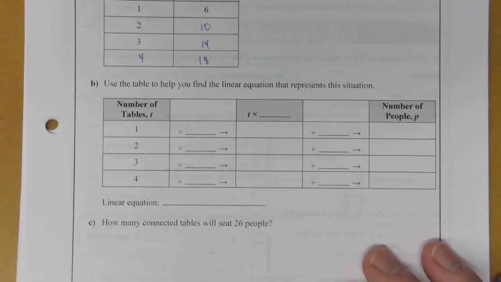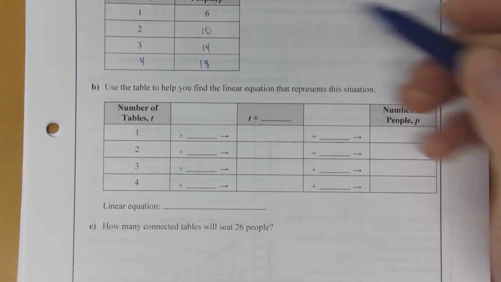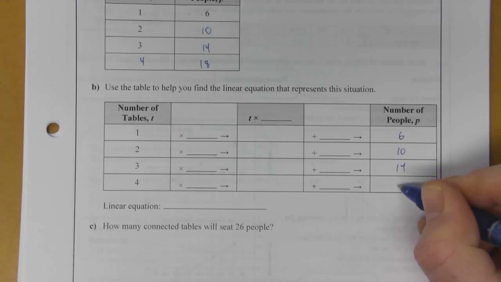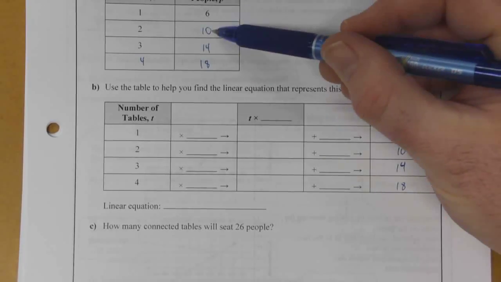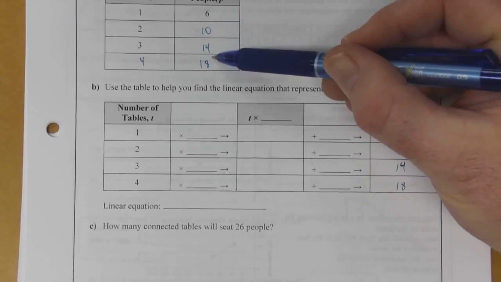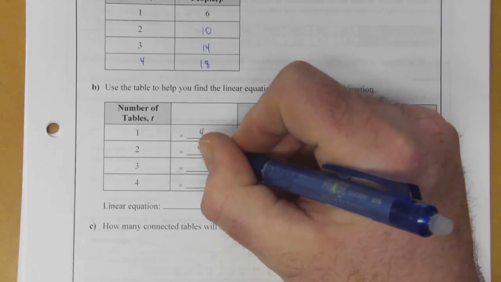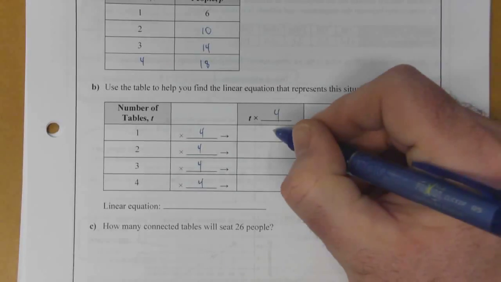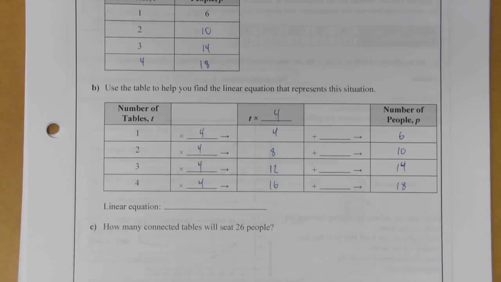Let's expand that now. We'll make sure that we've got 1, 2, 3, 4 here on the left. We're going to bring this column down onto the far right. And then let's try and figure out what the numbers are in the middle. So each time this goes up, it goes up by 4. So that's going to be our magic multiplier. It's going to be 4. And when you do that, you have 4, 8, 12, and 16.